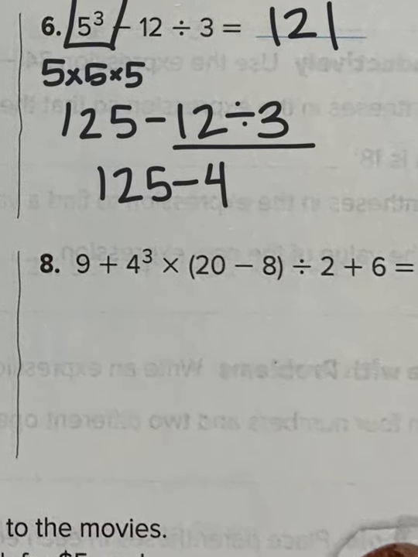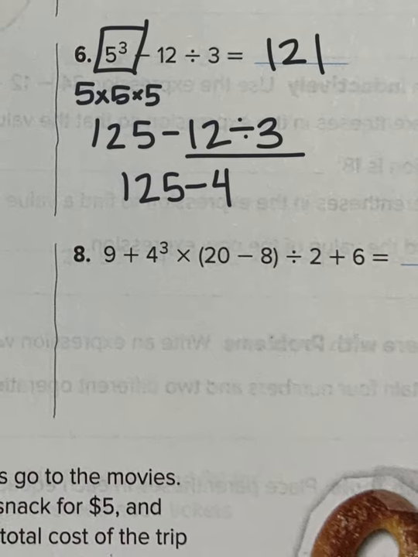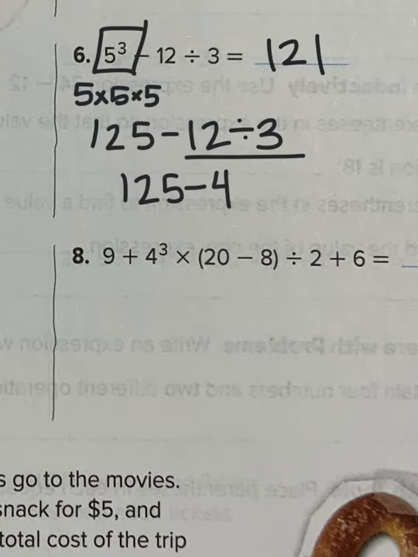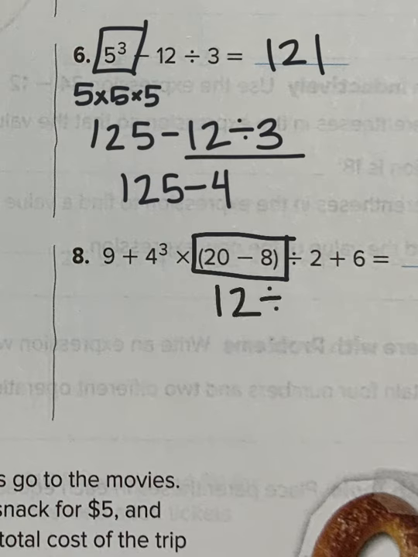Finally, the last one for this first page, go through our PEMDAS. So the first step is parentheses. Let's look and see if we have any of those, and we do. 20 minus 8 will give us 12. Bring down the rest of our expression.